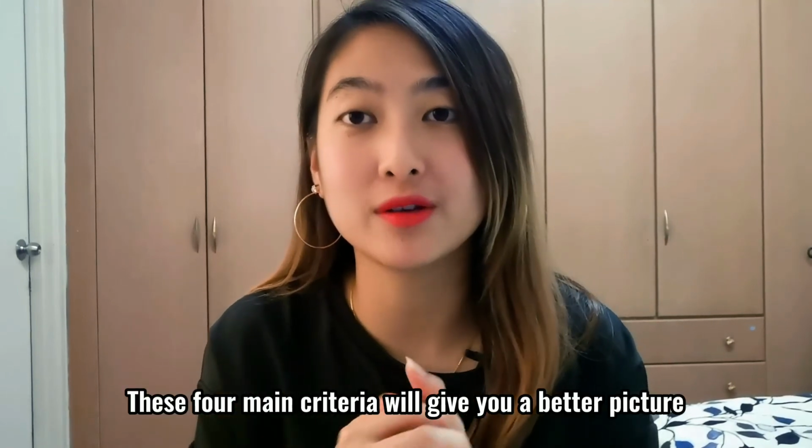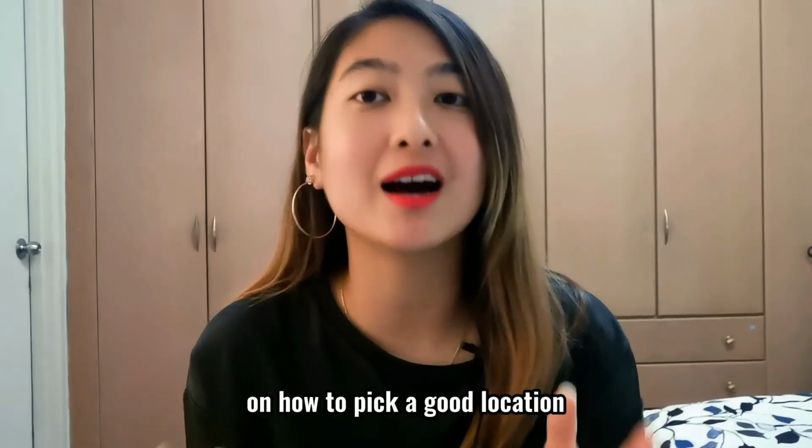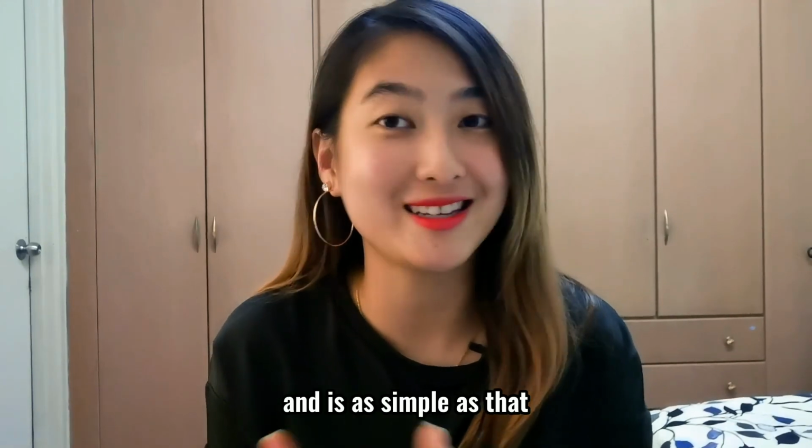These 4 main criteria will give you a better picture on how to pick a good location, and it's as simple as that.